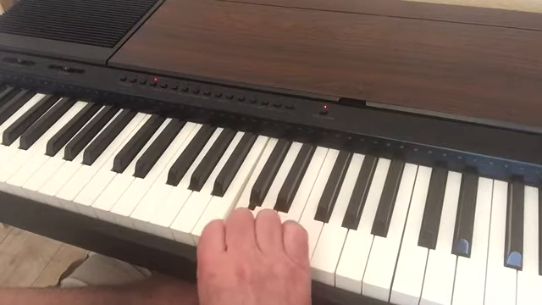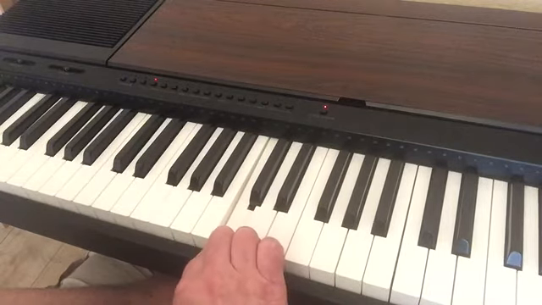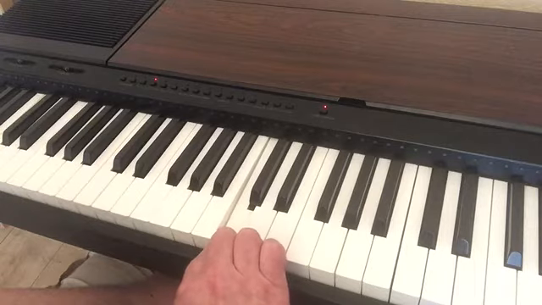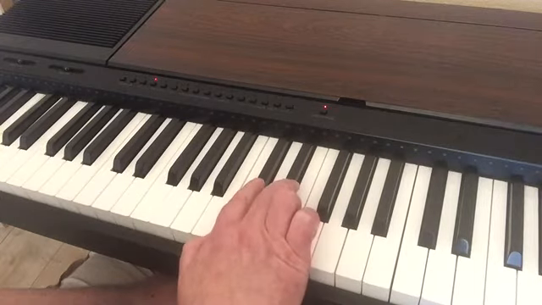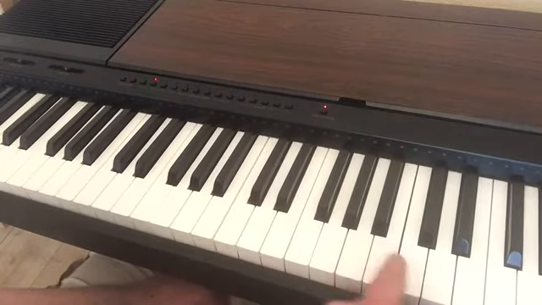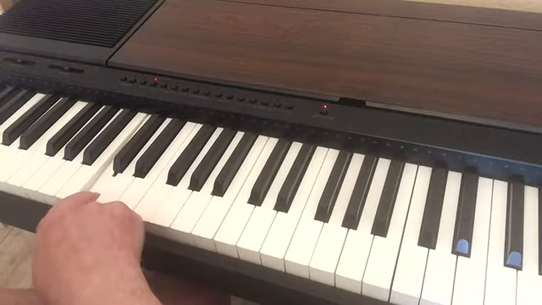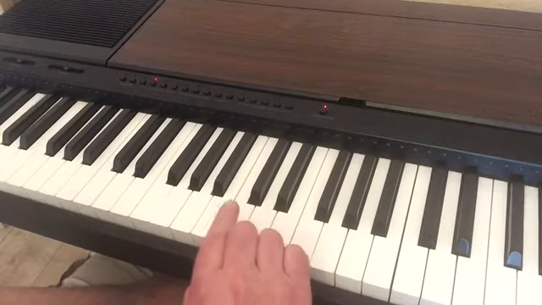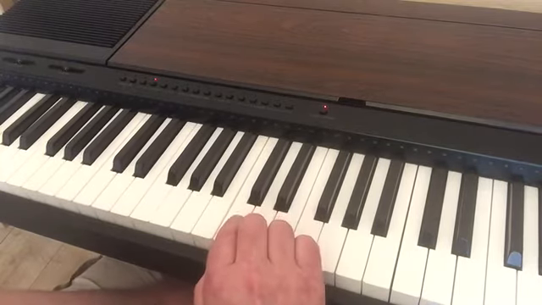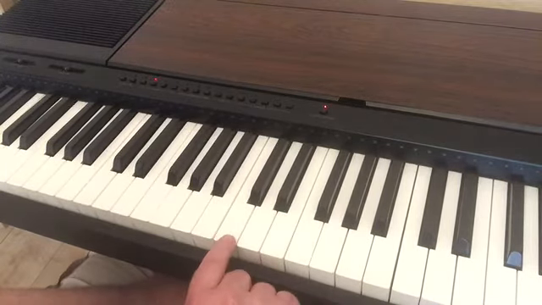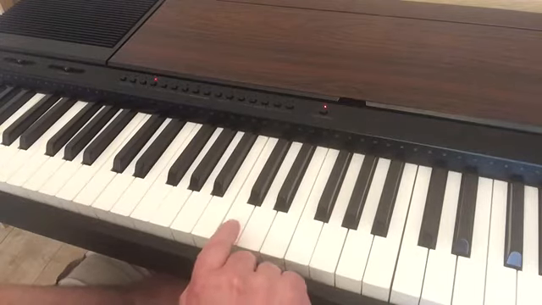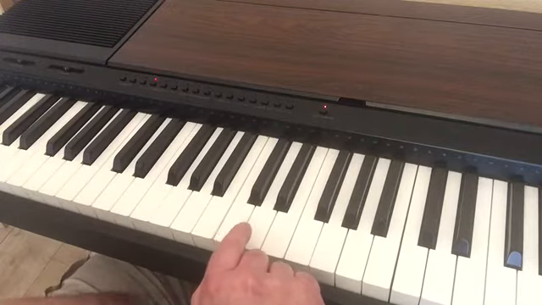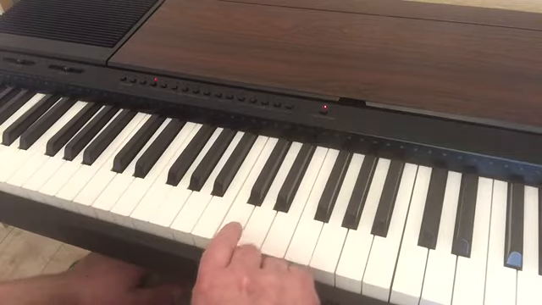So there's our root note, which is C. Now C is very easy to spot because it's the white note before the two black notes. So that's a C, that's a C, that's a C, and so on. So very easy to find out what the other notes are in the chord of C without having to learn scales and so on, contrary to what a lot of people say.